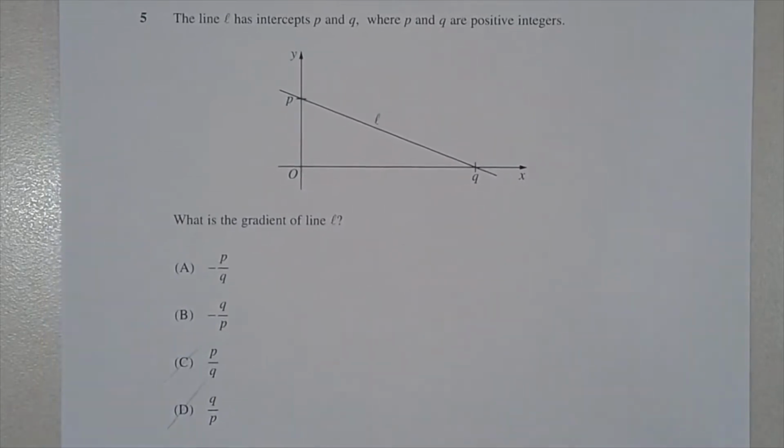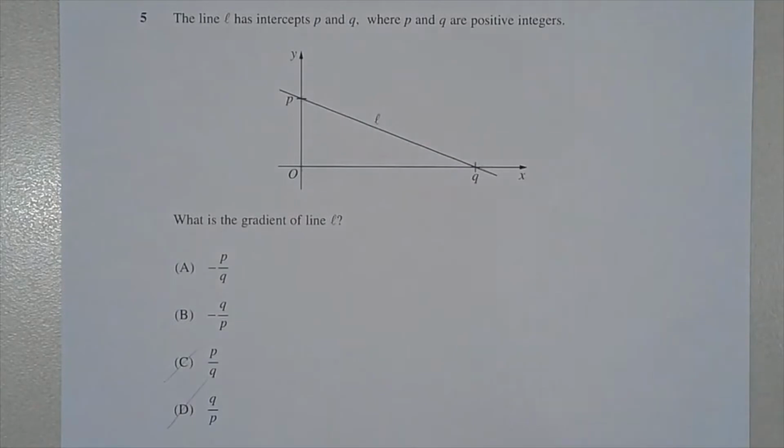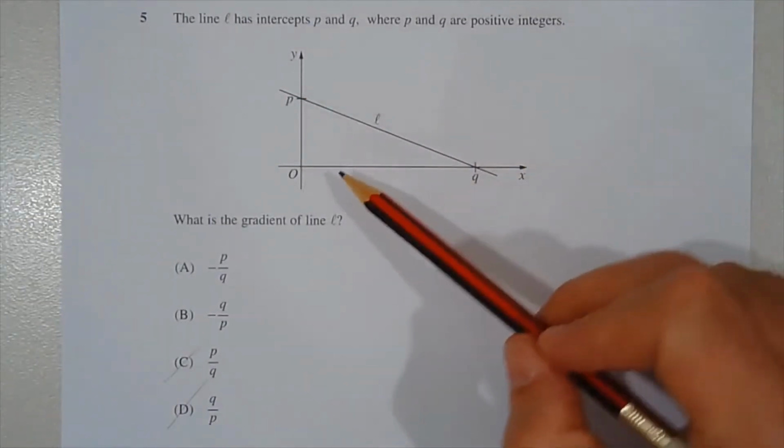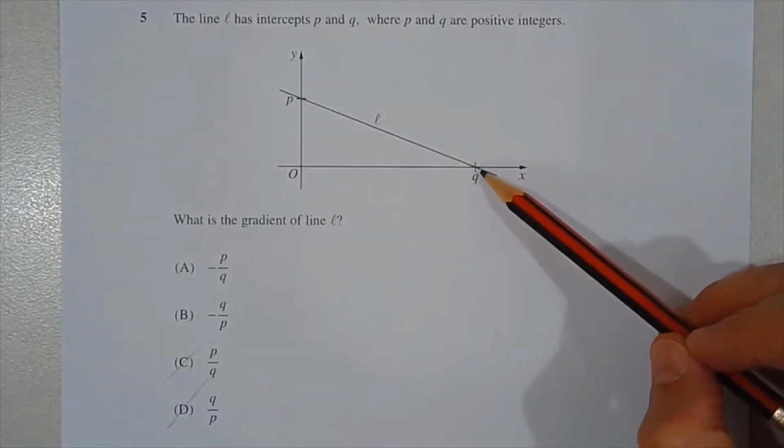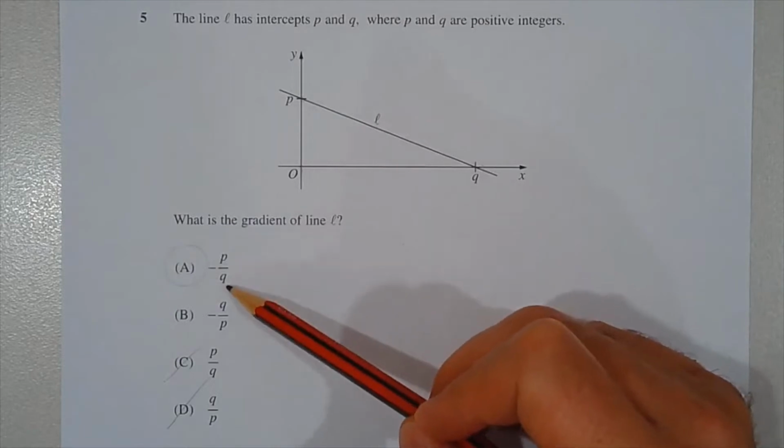Next, it's important to note that the gradient is found by the formula rise over run, so the vertical distance divided by the horizontal distance. So the vertical distance is P divided by the horizontal distance of Q. So it's clearly option A. Gradient is negative P divided by Q.